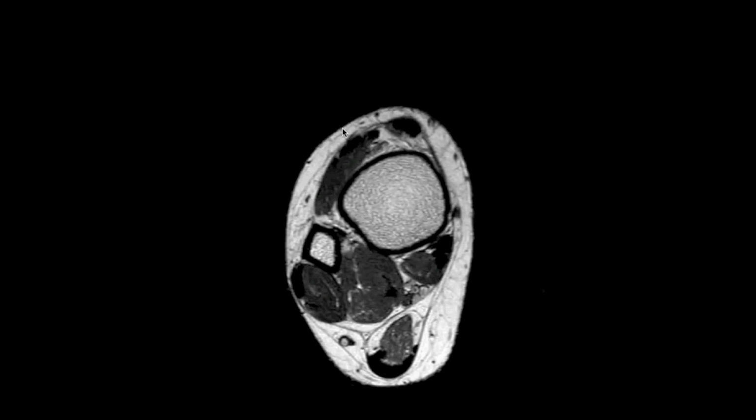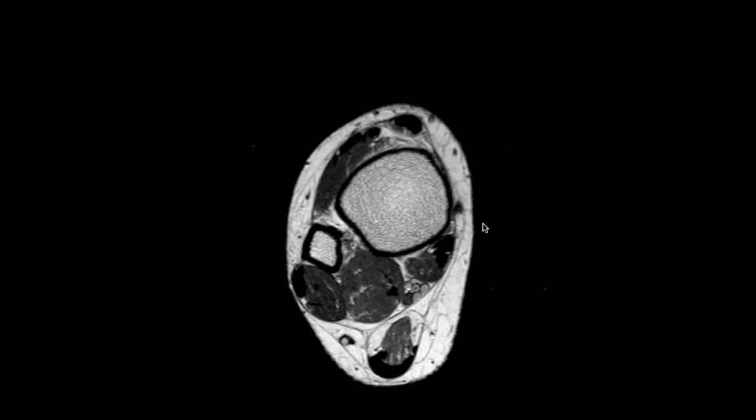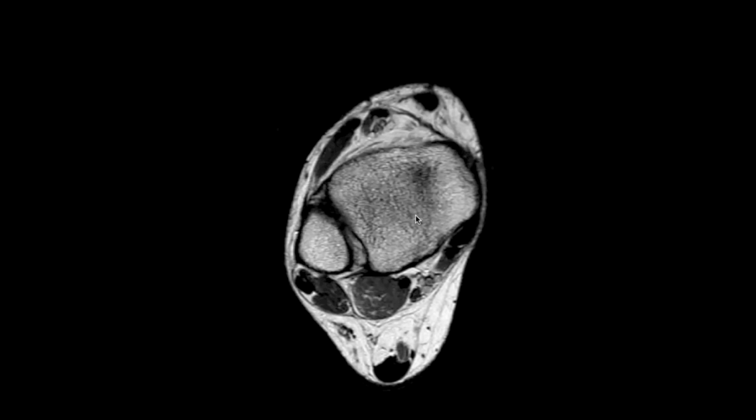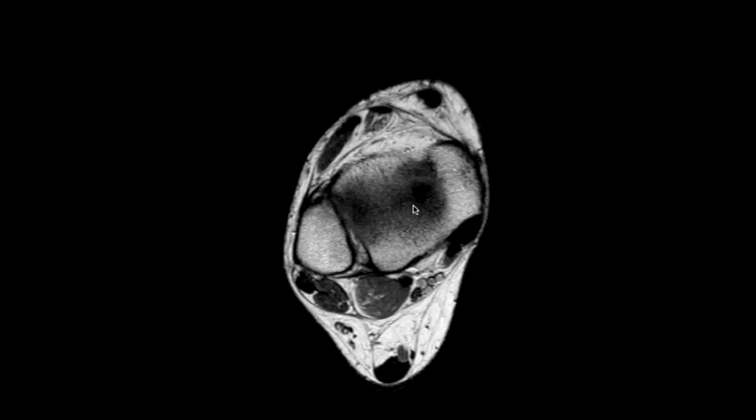This is an axial proton density image of the ankle, and let's start by reviewing the regional osseous anatomy. As we go from proximal to distal, we have the tibia and the fibula, and the distal tibial plafond. We see a gray smudge, and that delineates the tibiotalar joint line, and that's going to be an important landmark for us when we evaluate the lateral ankle ligament, which we'll be discussing shortly.